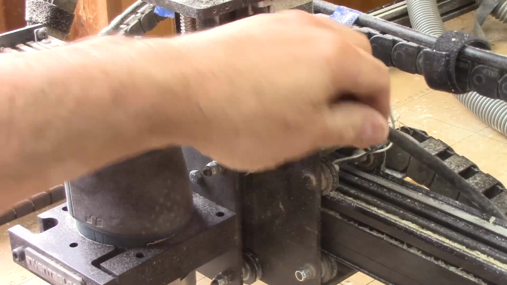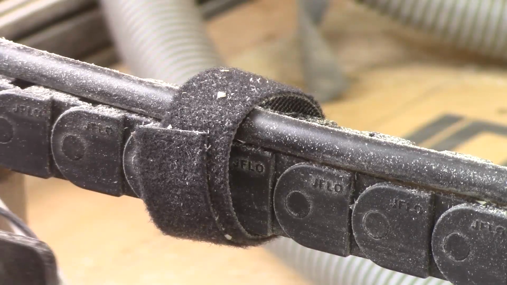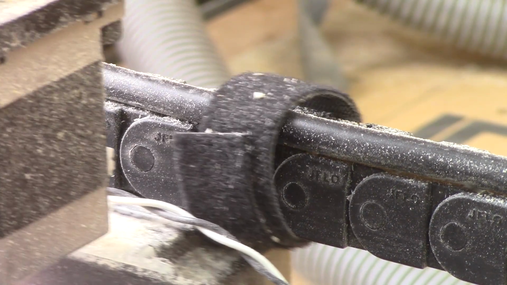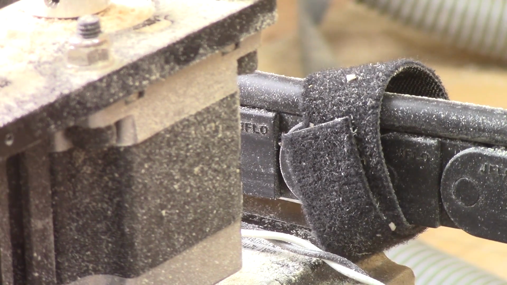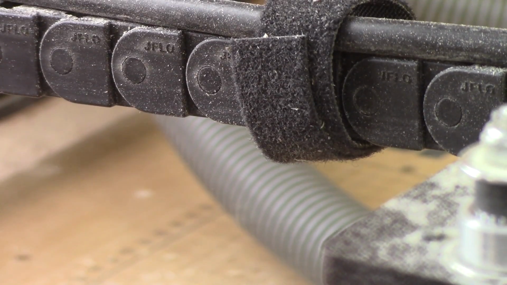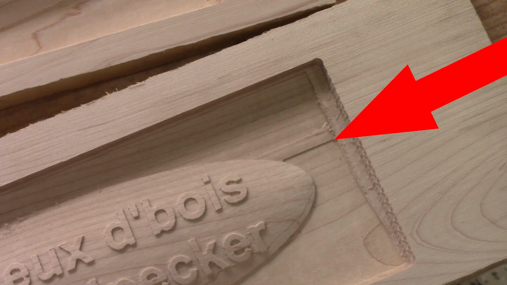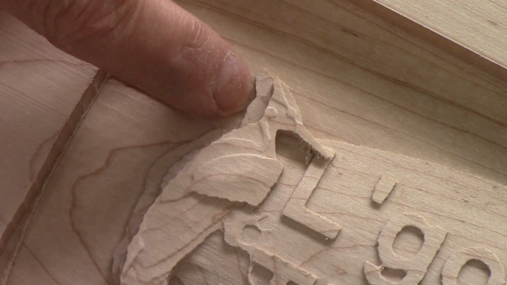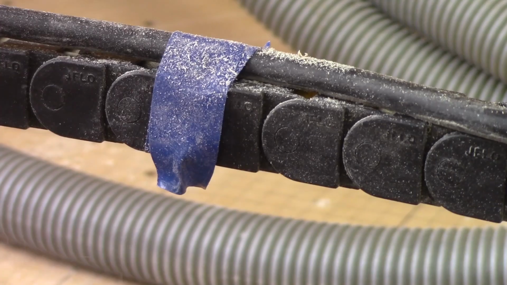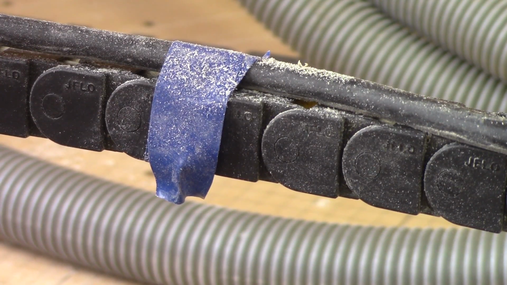It's because of the router's power cord. Yes, the Velcro straps holding the power cord to the chain got stuck in the stepping motor, and because of that, the router was not moving like it was supposed to. On this side of the carving, it doesn't look that bad. But on the bird's sides, it's another story. I fixed this by using electrical tape instead of Velcro.